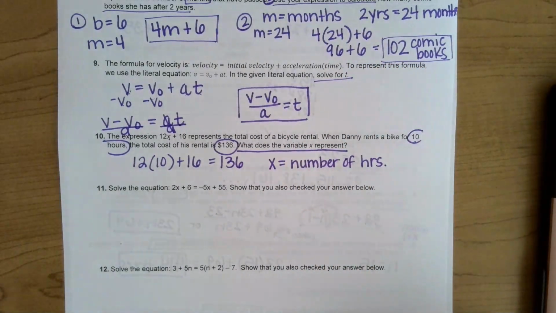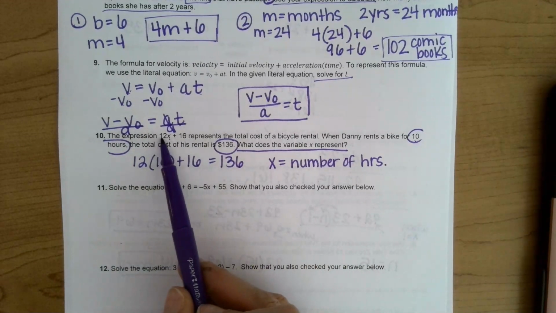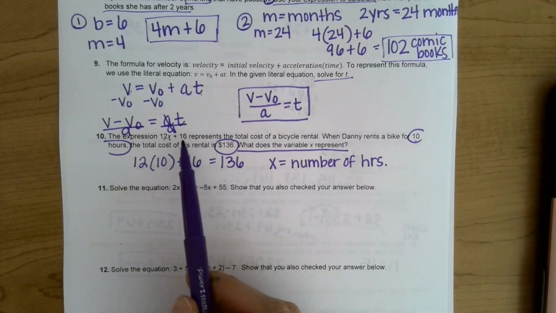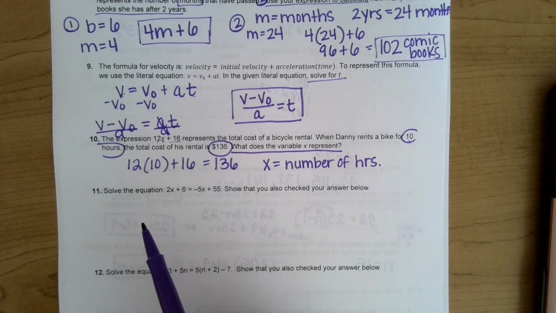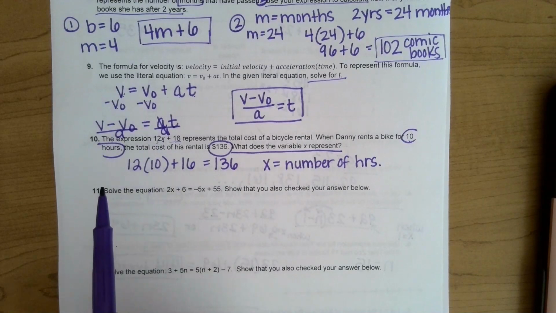And then just to break down what each number means, well, if x is the number of hours, then 12 times x, 12 is how much it costs per hour, and then 16 would be the initial value. So in this case, they're charging probably an initial fee of $16 just to rent the bike, plus $12 per hour.